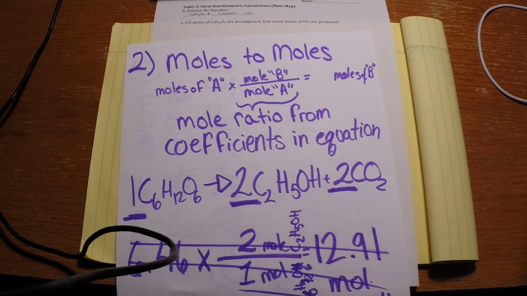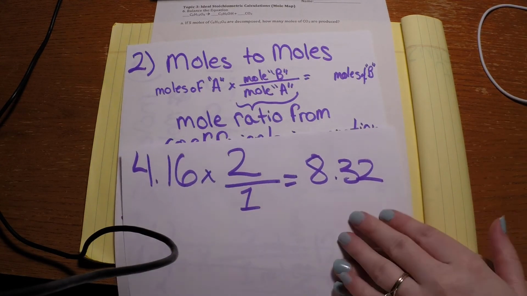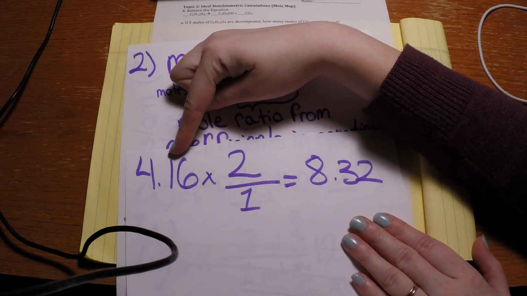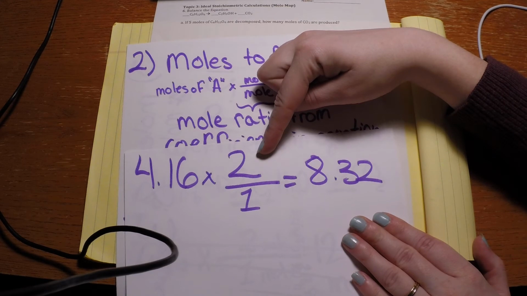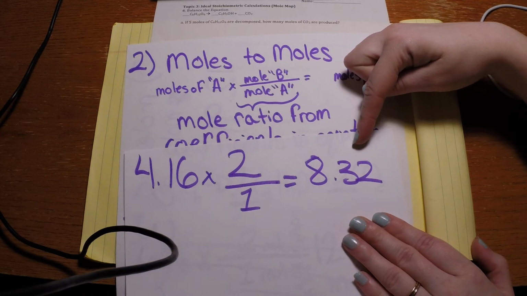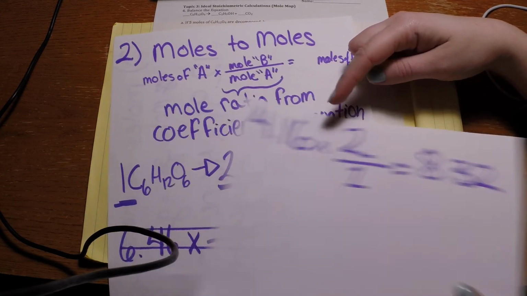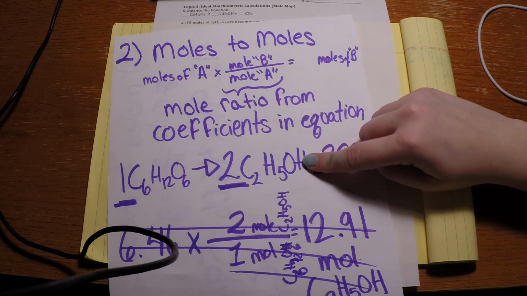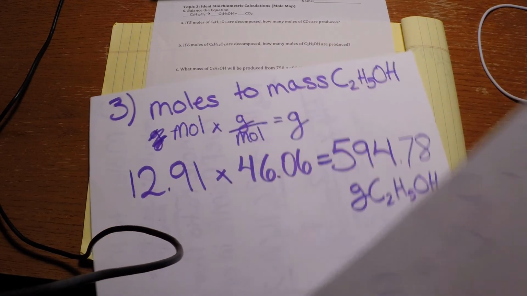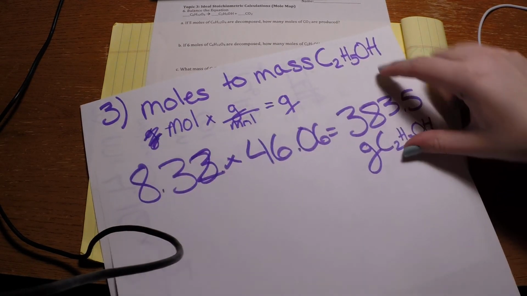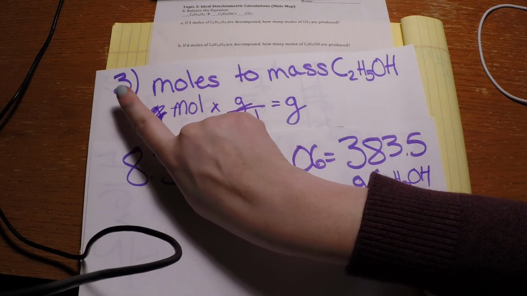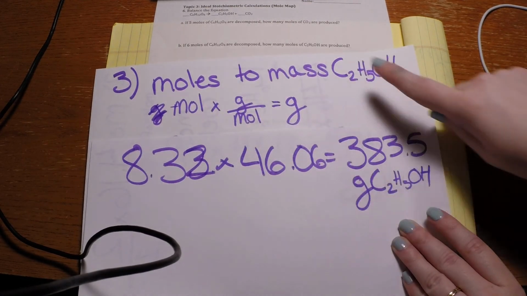So your final answer here, when you set up this equation, should be 4.16. I got that from my answer from my last problem, multiplied by my coefficients, which are 2 over 1, and that equals 8.32. I now have moles of ethanol. Then finally, our last step is going to be, don't ignore what I just covered up because that was wrong. The final step is going to be moles to mass of ethanol.